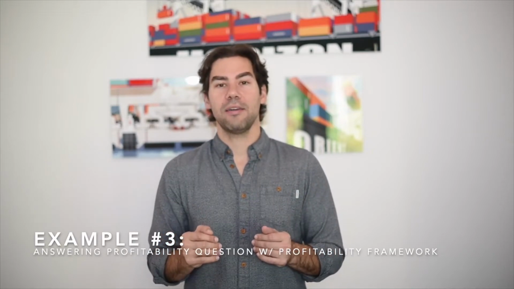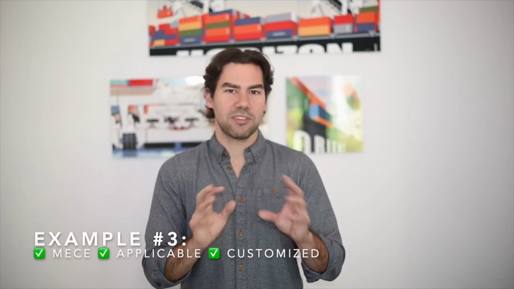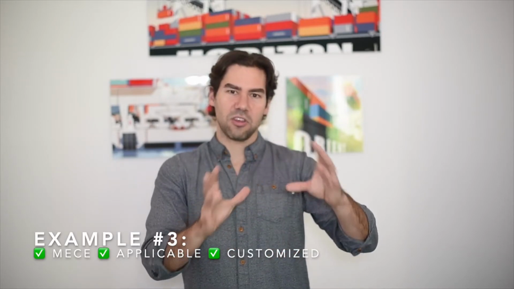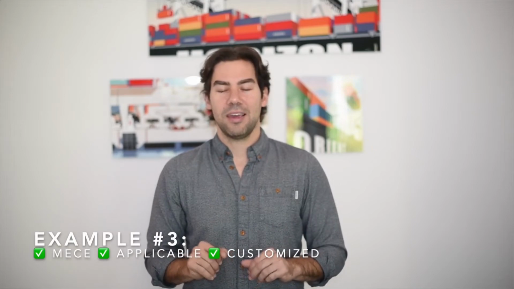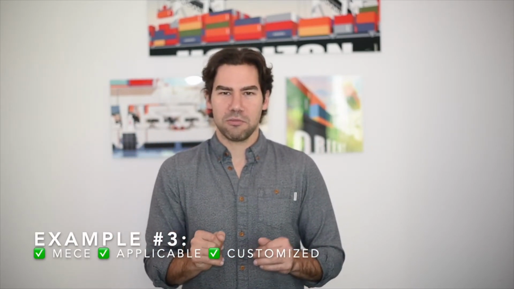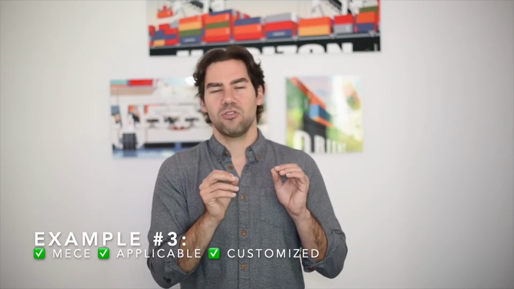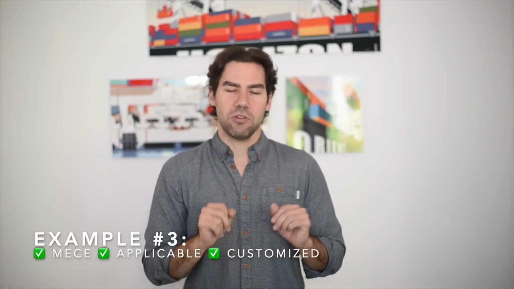Now let's apply the Big Mac test. So first, is it MECE? Yes. We've established that this framework is MECE. It's the core profitability framework, some iterations on it, so it passes that. Is it applicable? Also yes. This is a question about declining profitability. This framework is squarely directed at addressing what is going on with profitability, so it's great there.